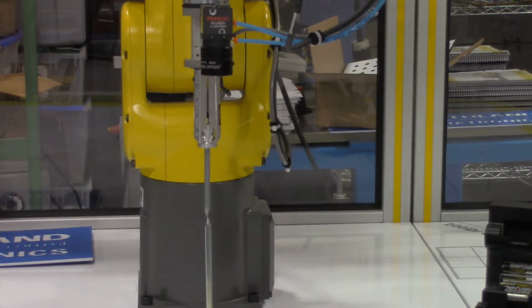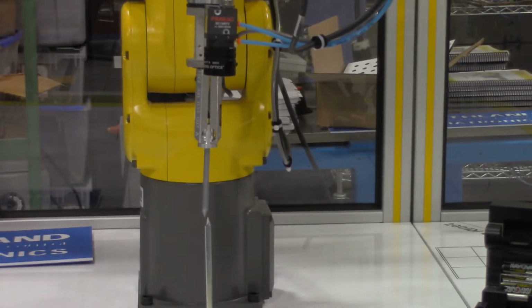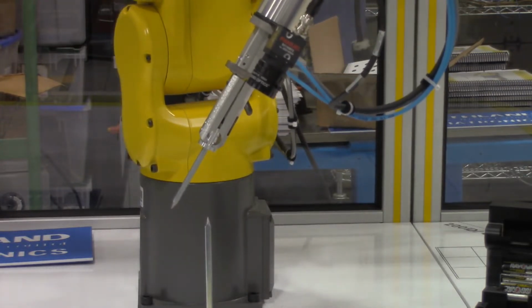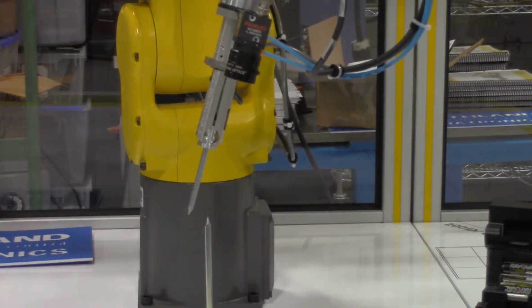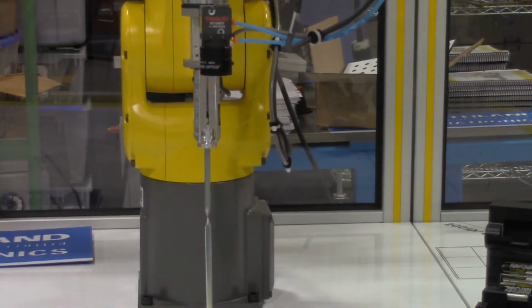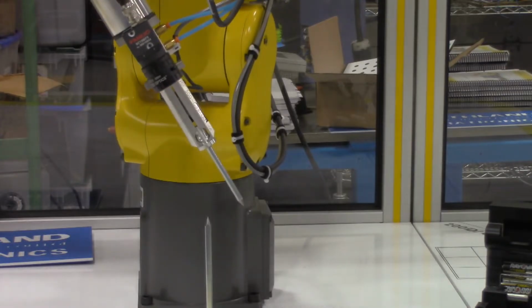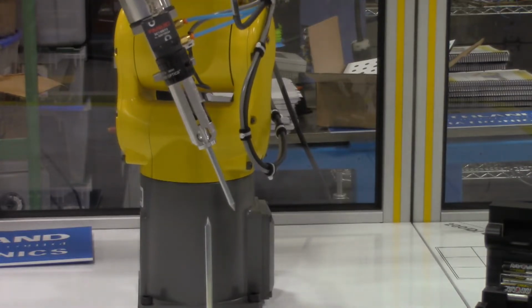Now I'm going to rotate the minor axes of the robot. So jogging in world mode still, and watch what happens when I'm jogging in world mode and I don't have my tool center point configured based on the actual length of tool. As I rotate these back and forth, it's not rotating about that tool endpoint.